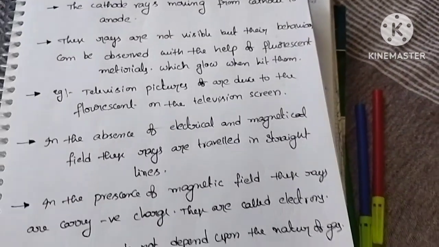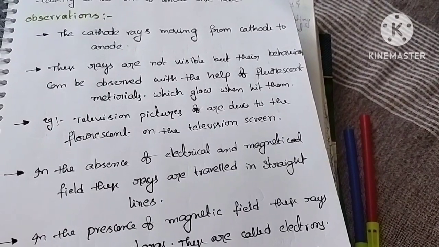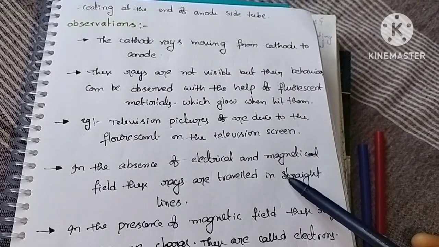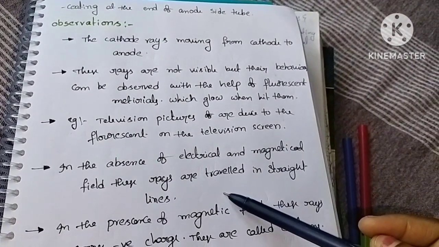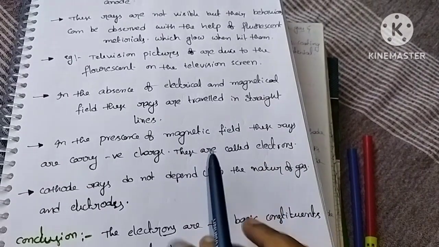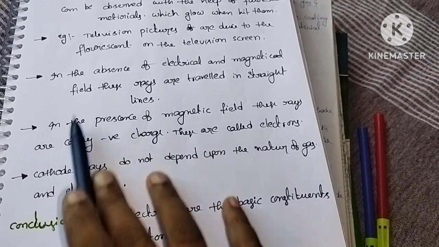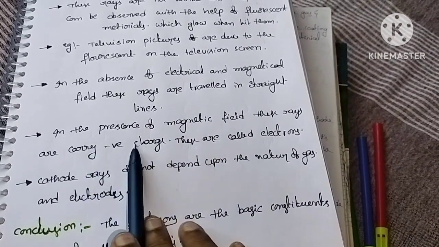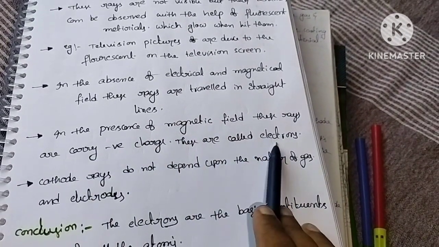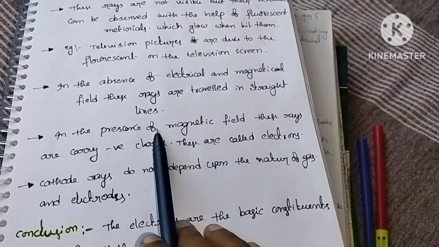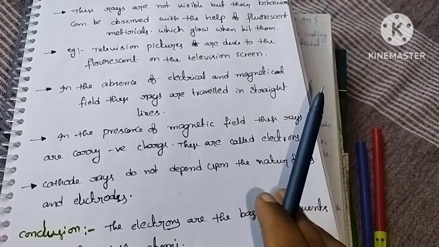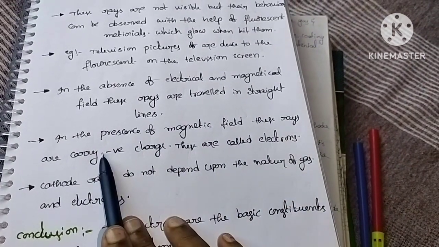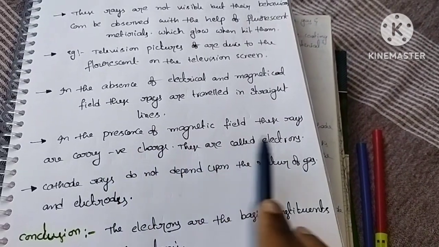Now coming to the third point in the observations: in the absence of electric and magnetic fields, these rays travel in a straight line. But in the presence of electric and magnetic fields, these rays are deflected towards the anode side. That means these rays contain negatively charged particles. These particles are called electrons.